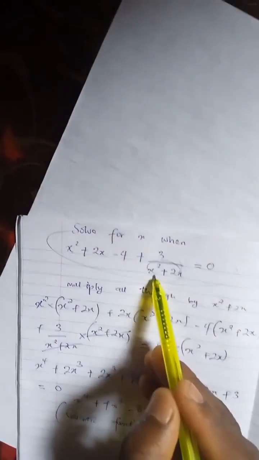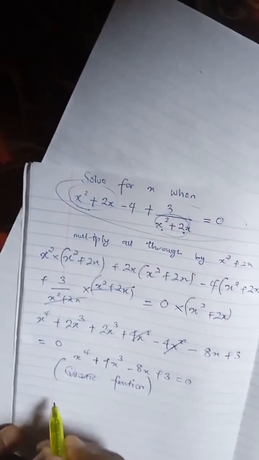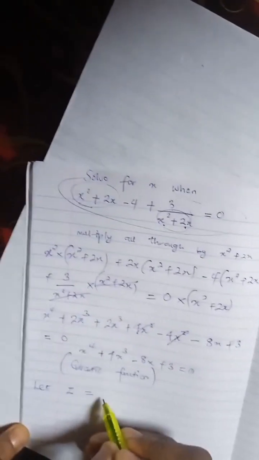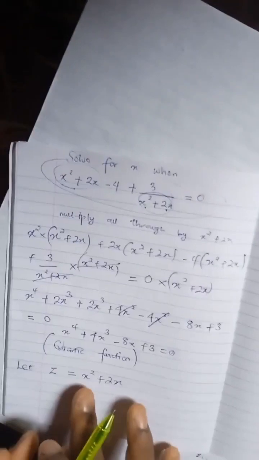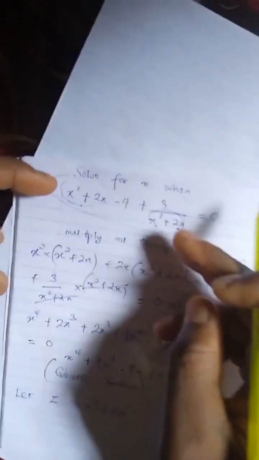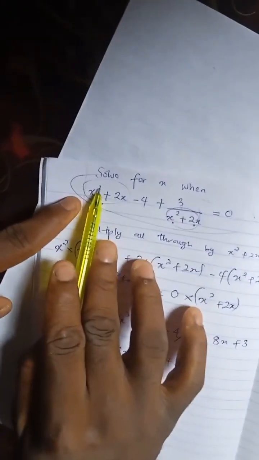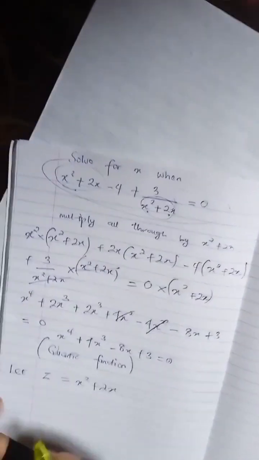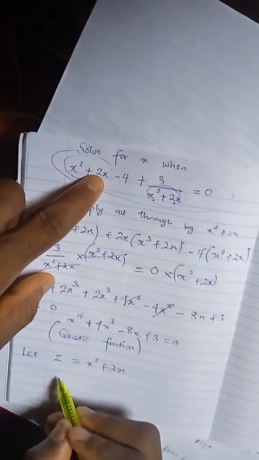Alright, so the first thing I will do is to come back and look at this question very well. You realize something, that we have x squared plus 2x here, and we have x squared plus 2x here as well. So I'm going to use another variable z. I'll say let z represent x squared plus 2x, because if z represents x squared plus 2x, we'll be able to reduce it to just one term.